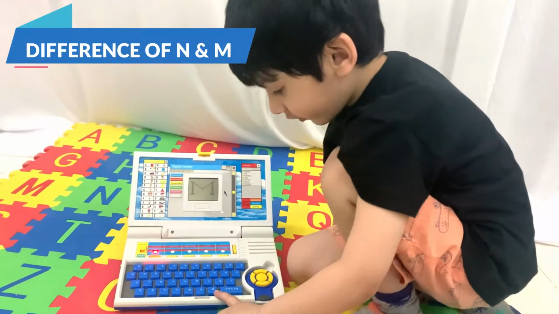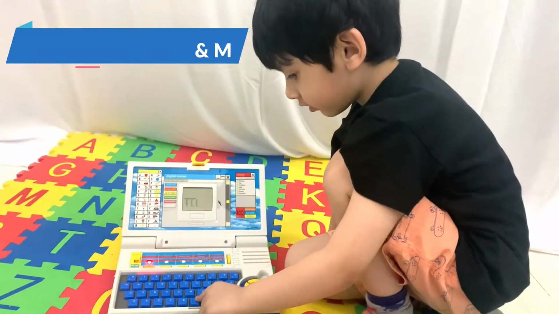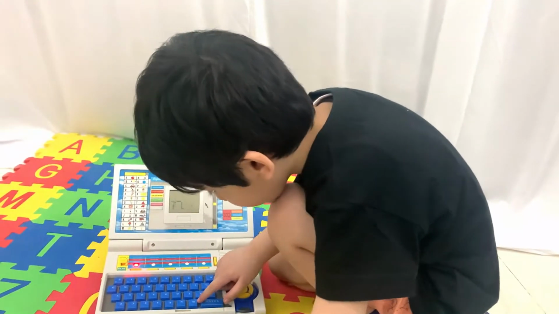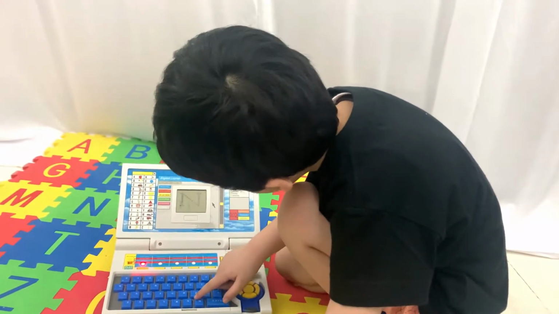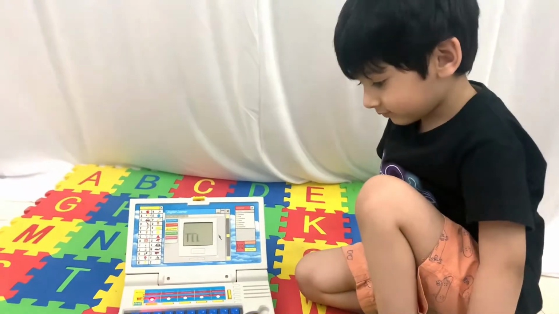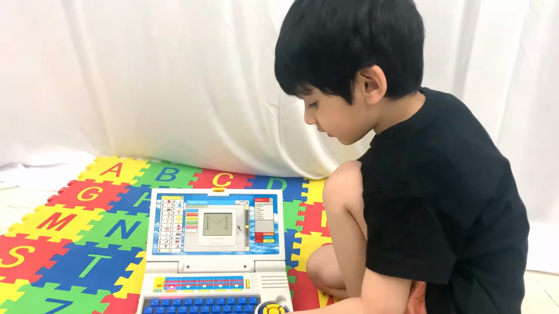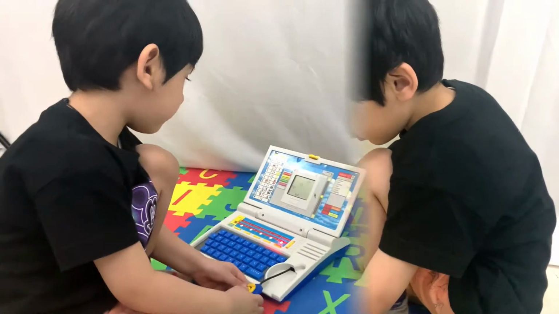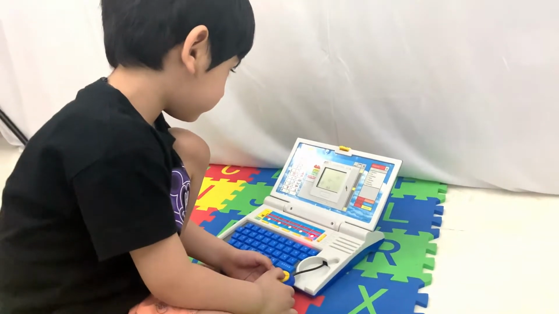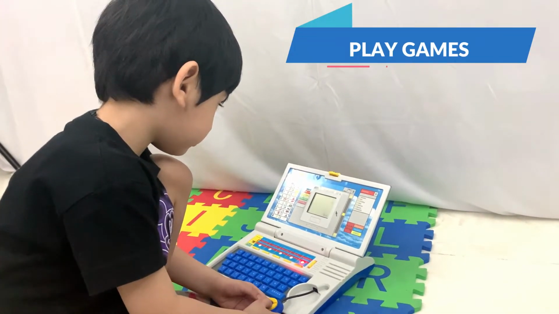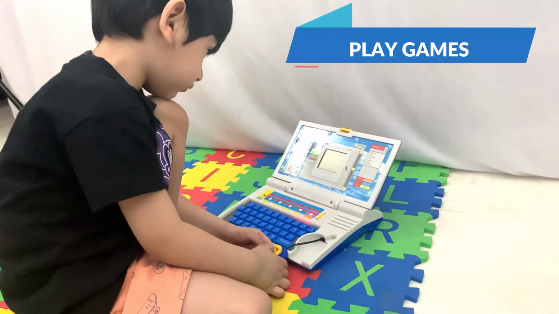Do you know the difference of M and N? No, can you tell me? M is like this, and N is like this. See the difference? Oh, got it. Press the key and say. Whoa, you're controlling with the controller.